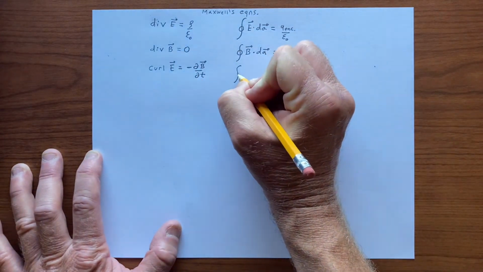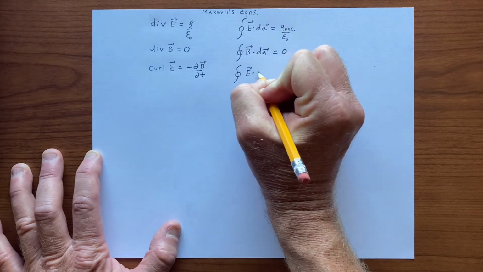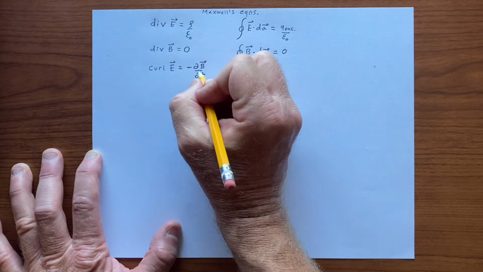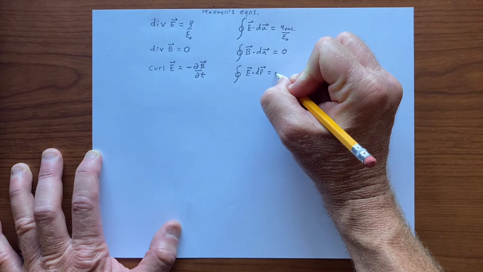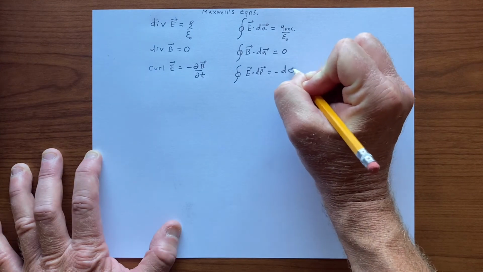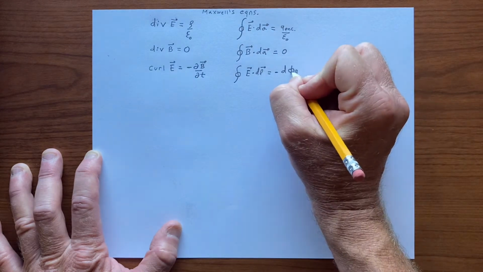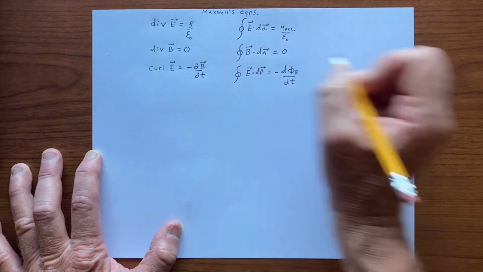The closed loop integral of the electric field needs to be, by analogy with this, associated with some time dependent quantity. It's a little more hidden here because since we're dealing with the integral version, it's the magnetic flux that's changing with time that's associated with this.